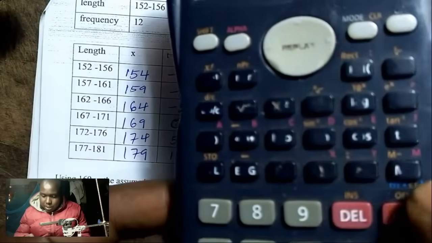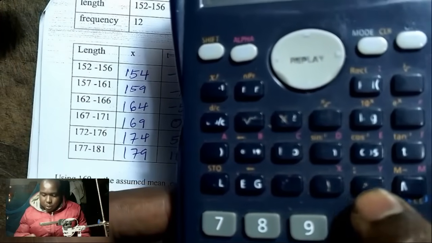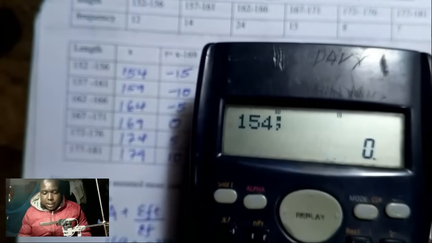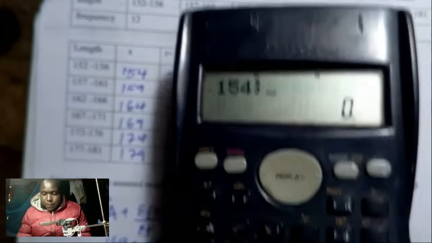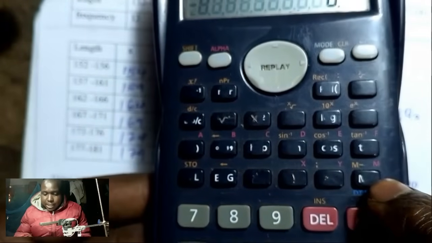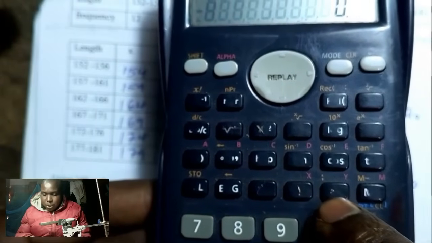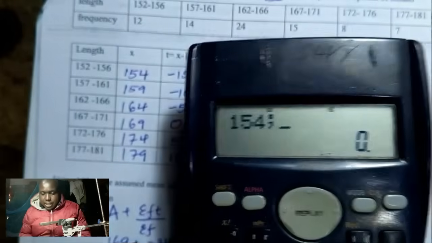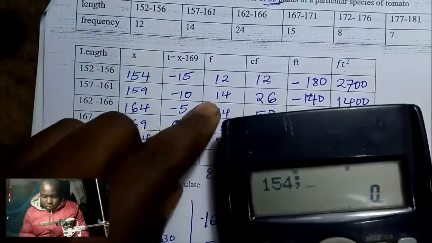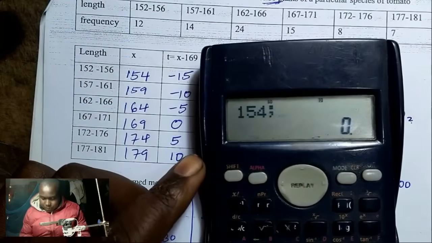The comma has disappeared from the key, but there is a comma that starts here. When you press it, it brings up this comma. You can see it is here, near this M plus. The comma behind it has faded, but you can see what I'm doing. And then you put the frequency in. The frequency is 12.